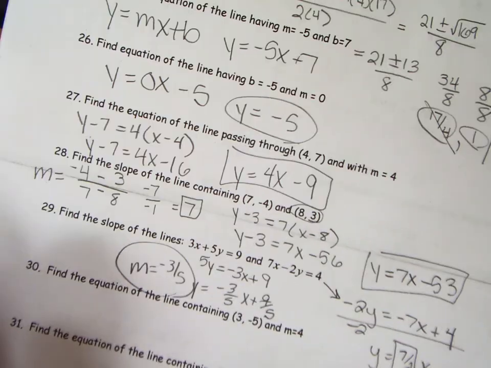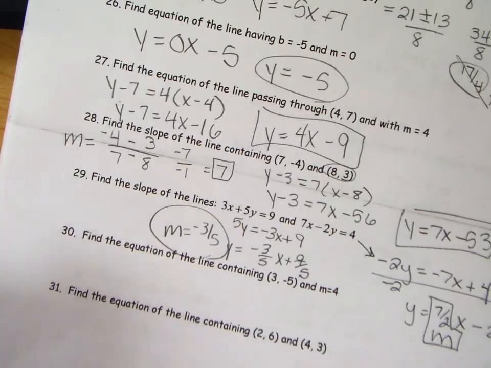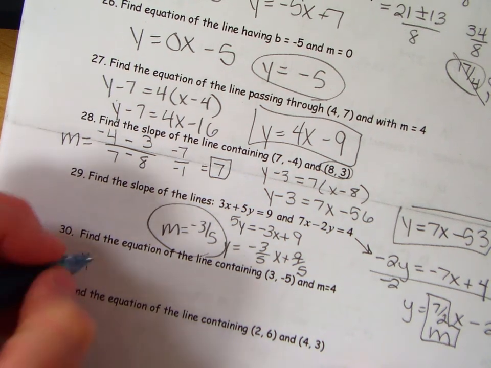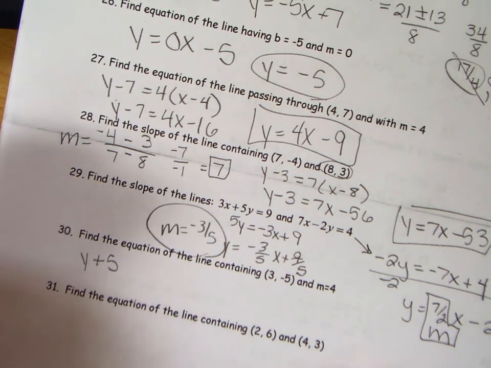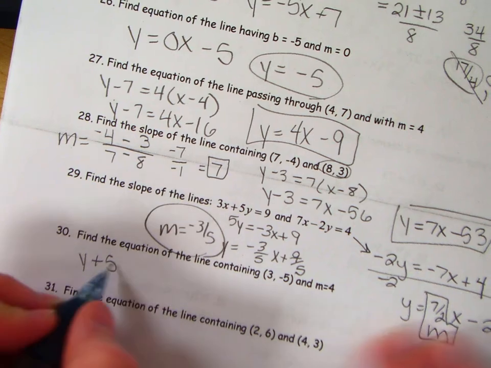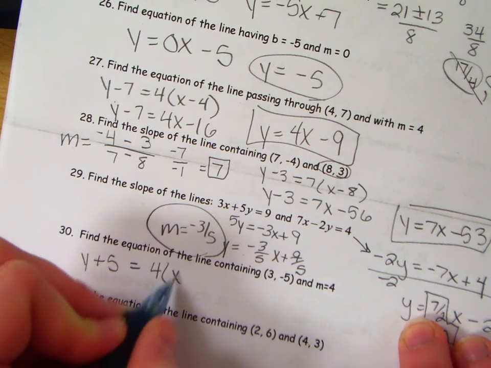Number 30. Find the equation of the line. So we're going to do point slope form again. You can see how important point slope form is. So this time we do y plus 5 because it would be minus a negative. Equals 4 times x minus 3.